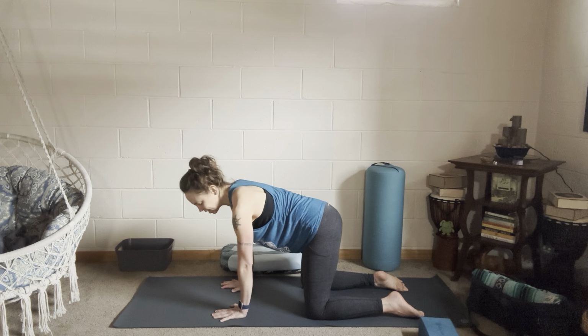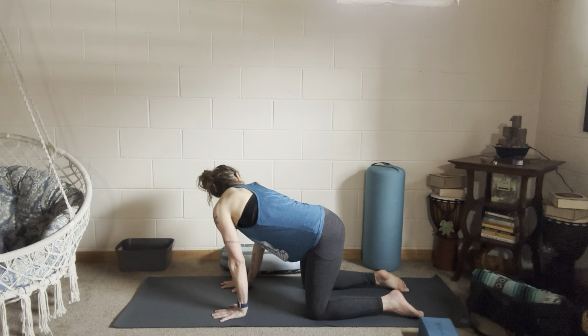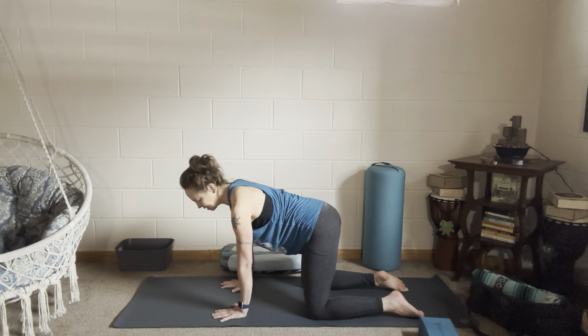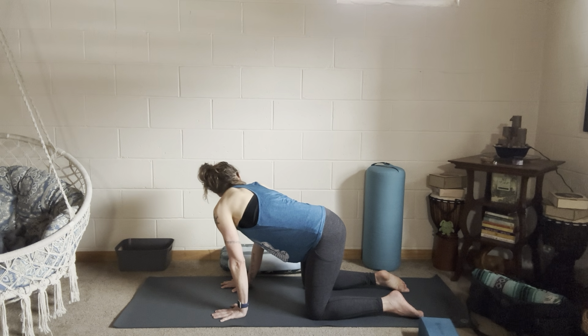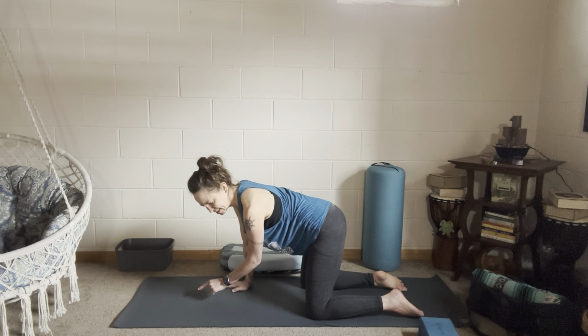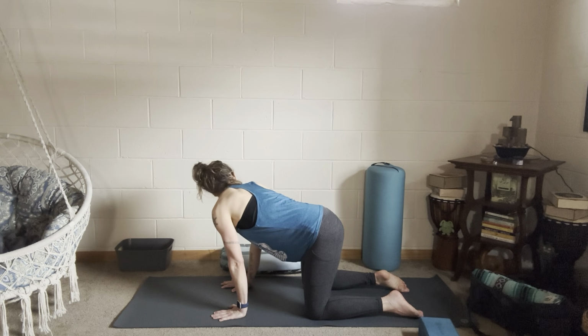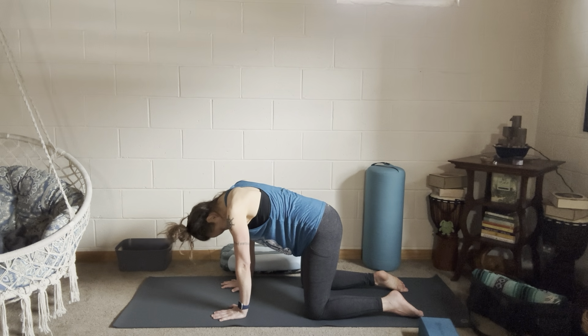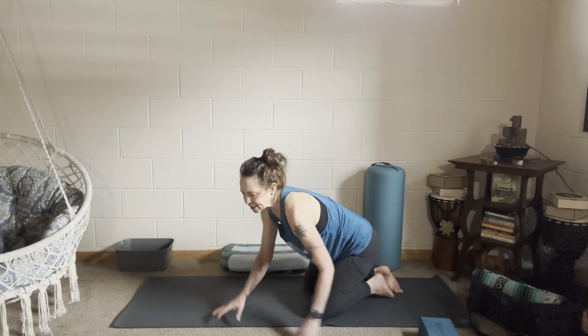Additionally, you could tip side to side, just drawing one shoulder to your hip, opposite shoulder, keeping the spine long so your gaze is still directly in front of the hands, so you're not dropping the head here. Now, another thing to warm up would be shoulders.